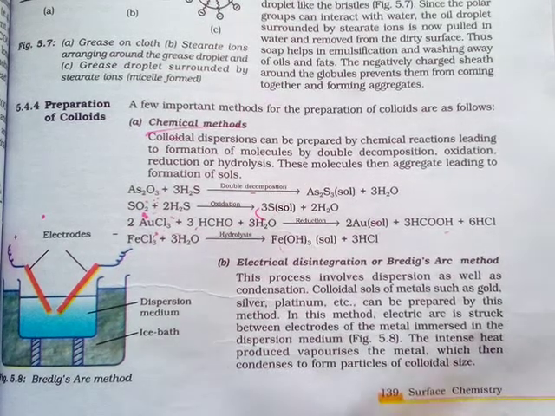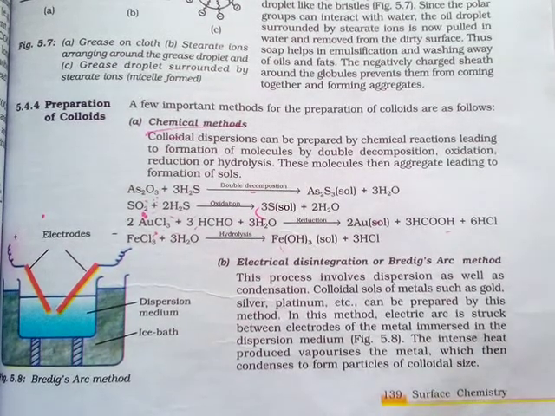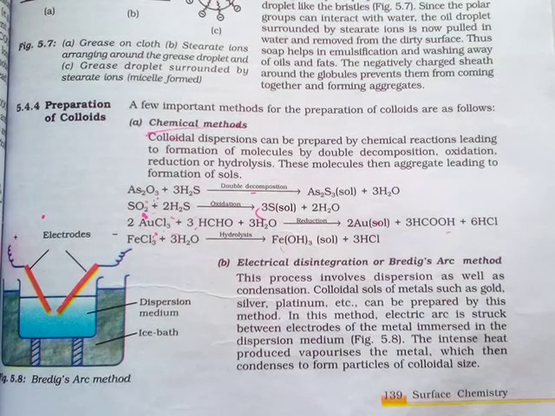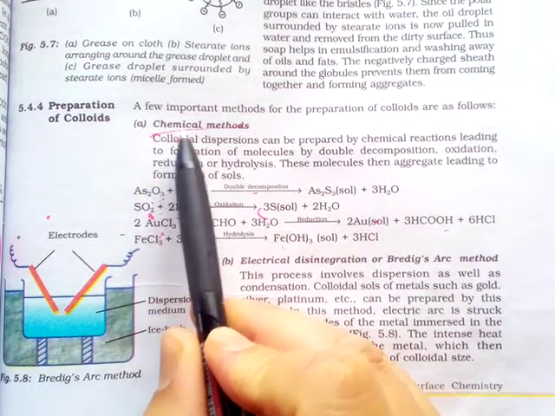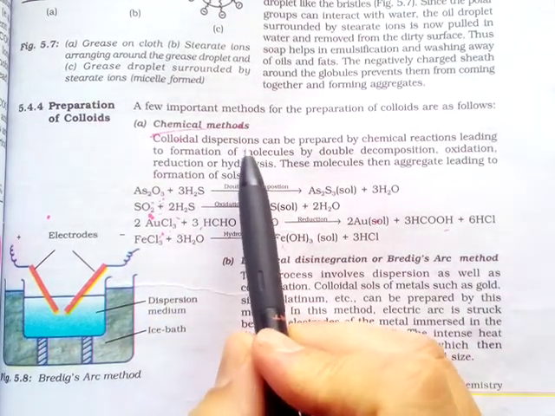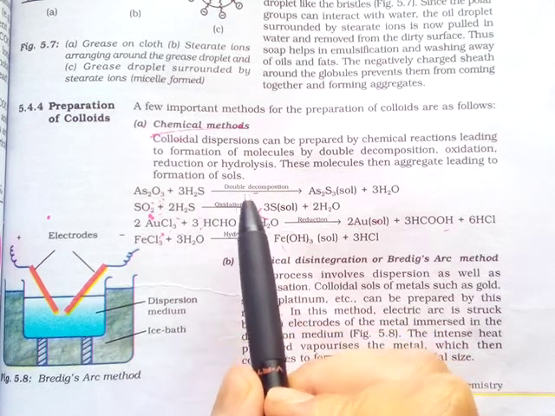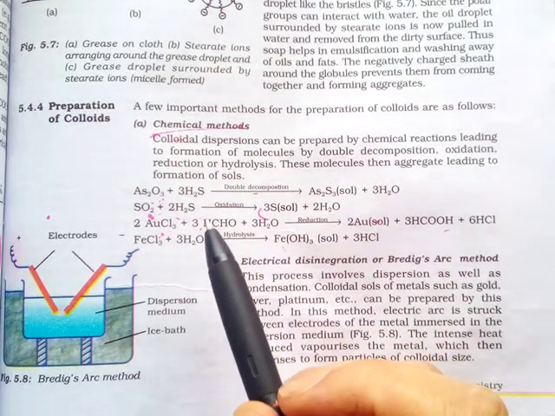Dear students, we'll continue with our chapter Surface Chemistry. Today we'll discuss a few things about the preparation of colloids. So the number one method is called the chemical method. By a chemical reaction we can prepare the colloids.